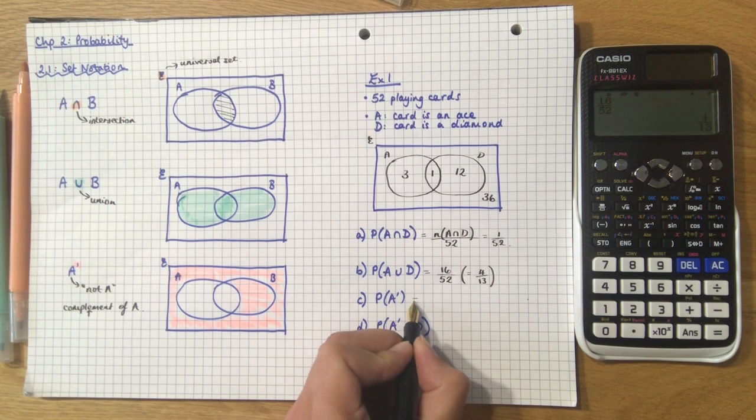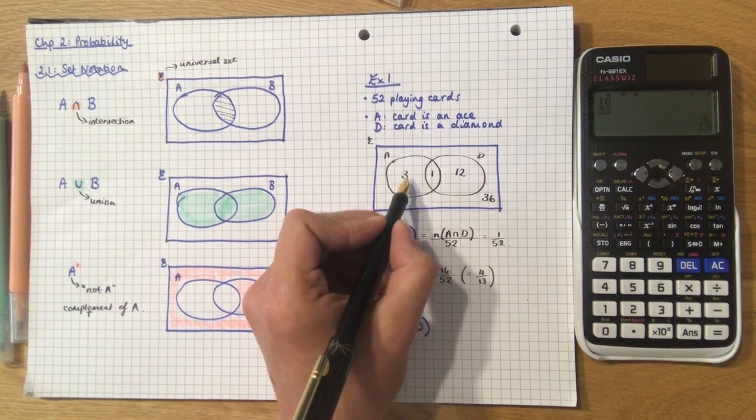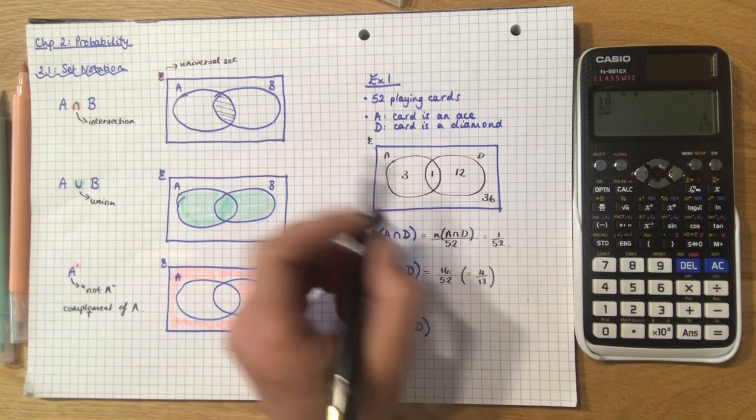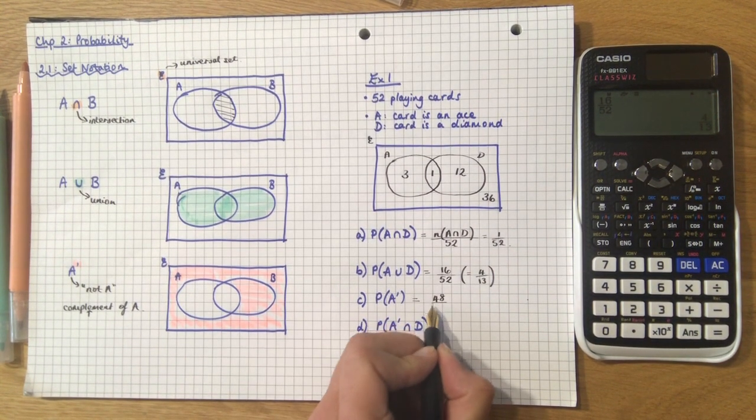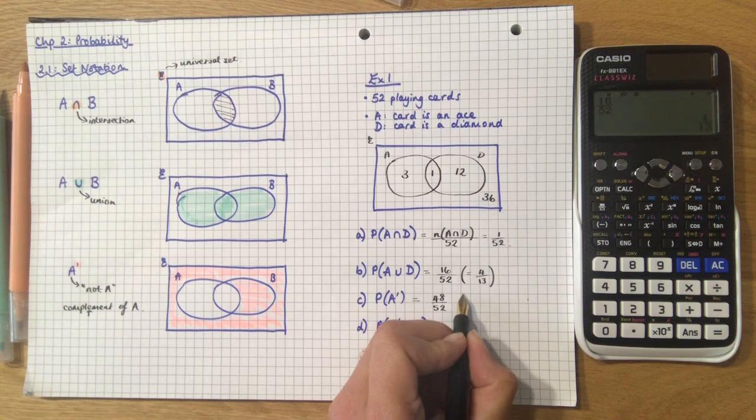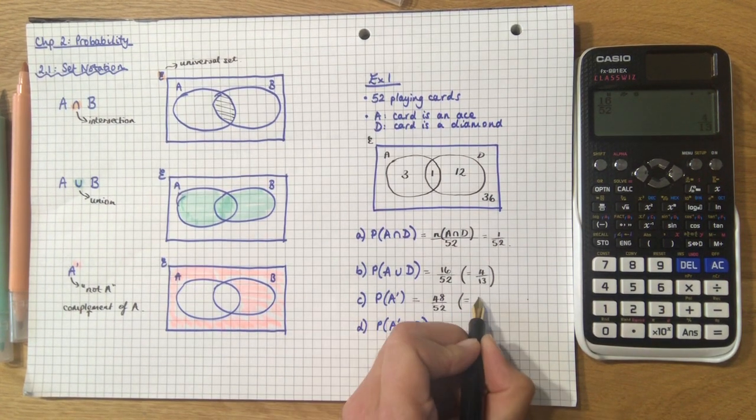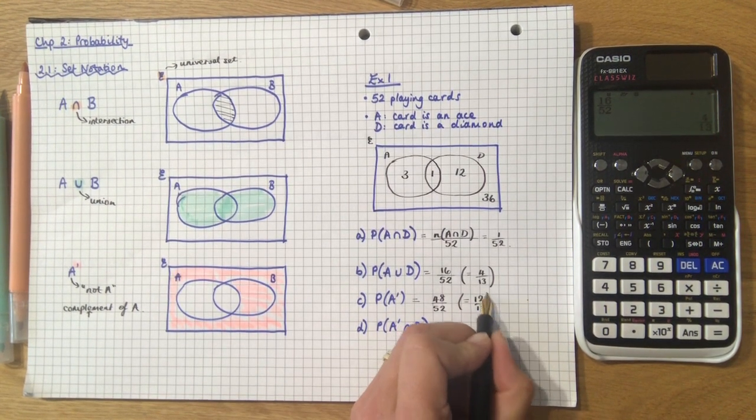Now, the probability of not A then is everything outside of A. So that's these 12 and these 36. So that's 48 out of 52. Let's do it without a calculator this time. Divide numerator and denominator by 4, so we've got 12/13.